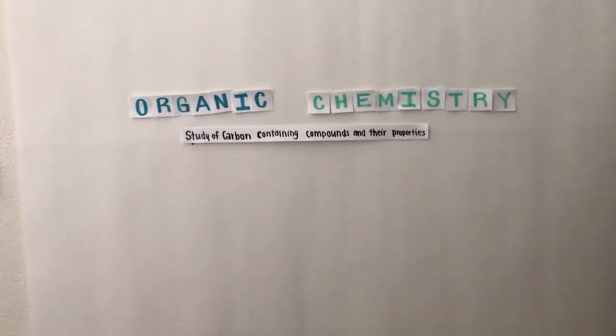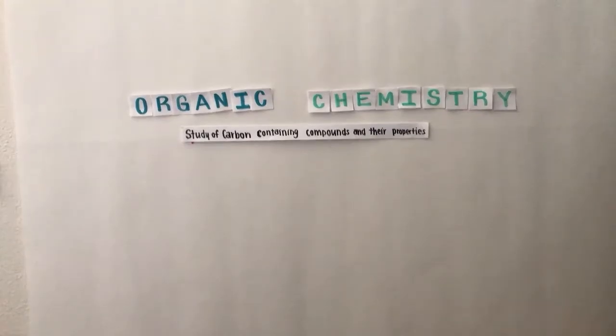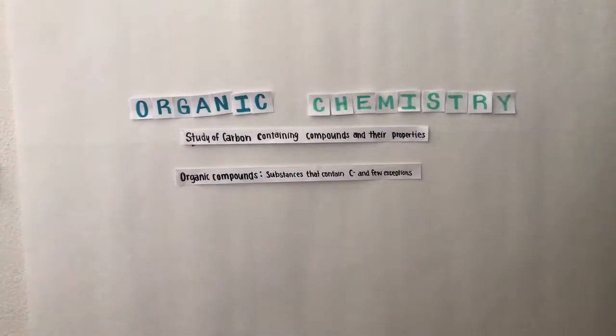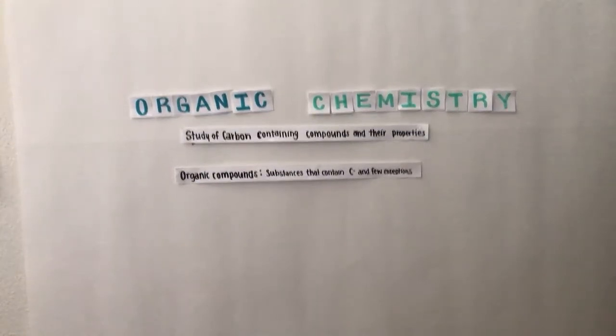Organic chemistry is the study of carbon containing compounds and their properties. Organic compounds are substances that contain C, or carbon, with a few exceptions.